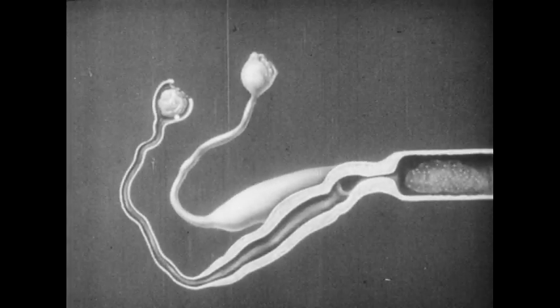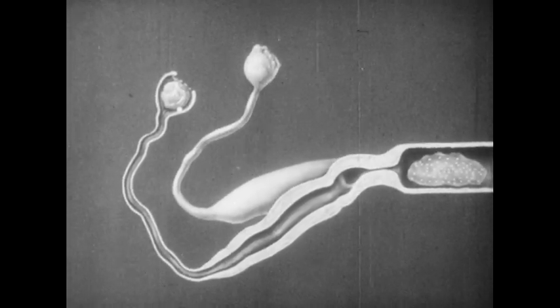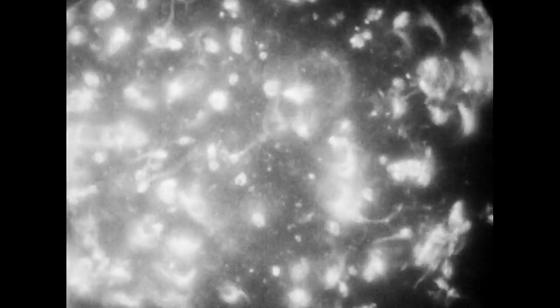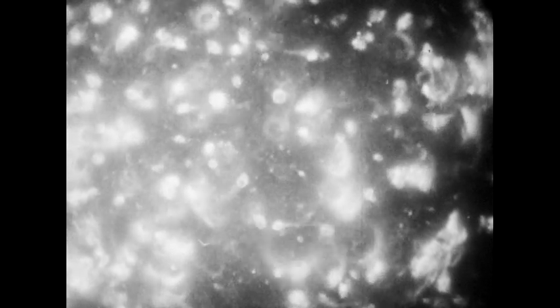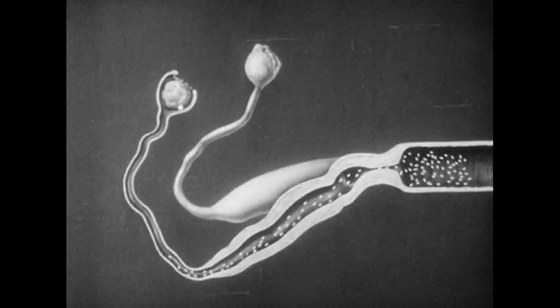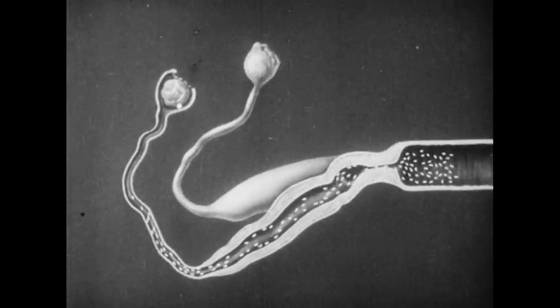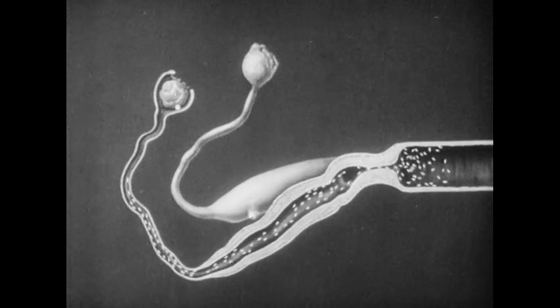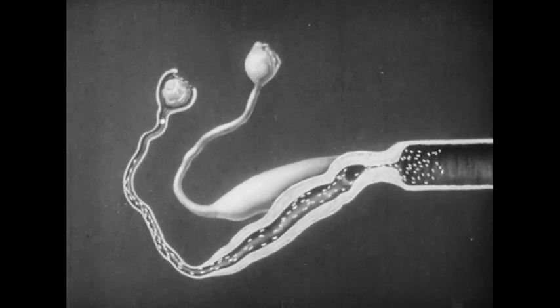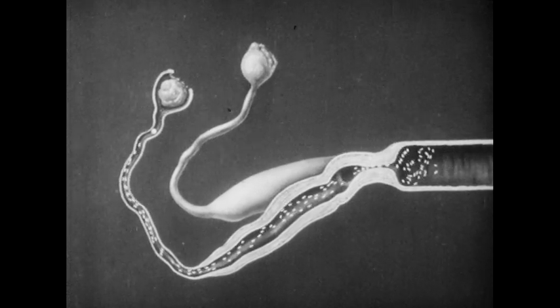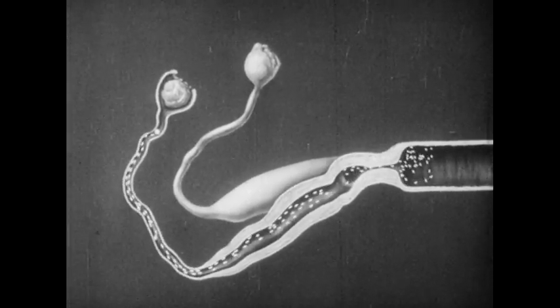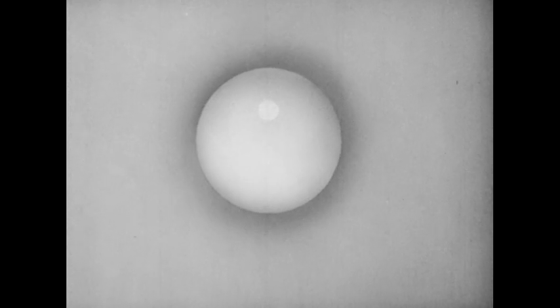Now let us assume that mating has just occurred and that sperms have been deposited in the vagina. Due to the whipping action of their tails and other factors, the sperms will travel up through the uterine horns and finally reach the upper ends of the oviducts. If sperms are there when an egg leaves the ovary, then fertilization may take place. This process of fertilization is best shown by animated drawings.